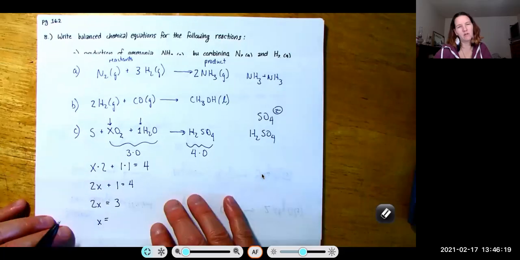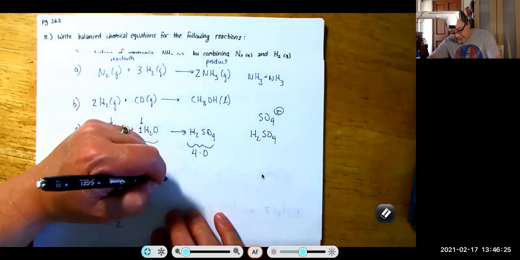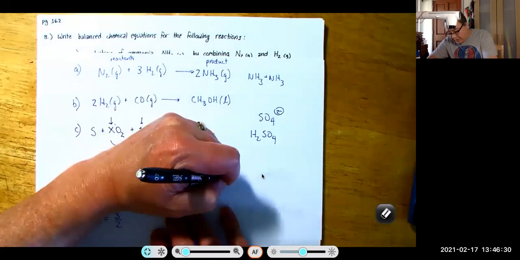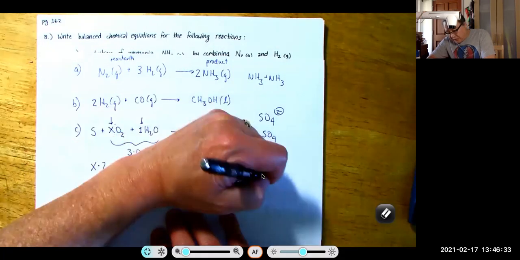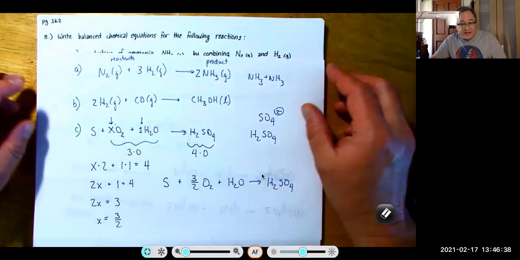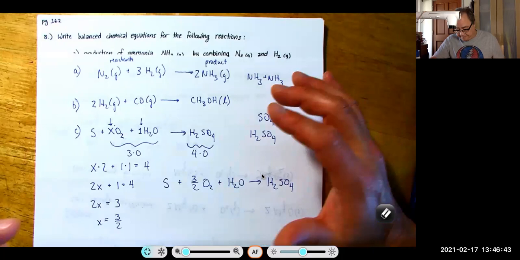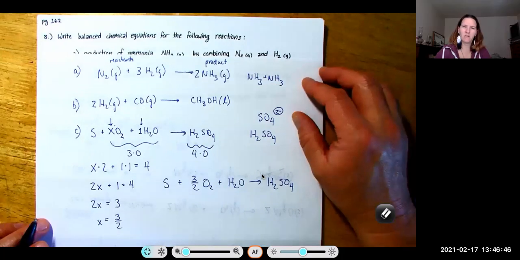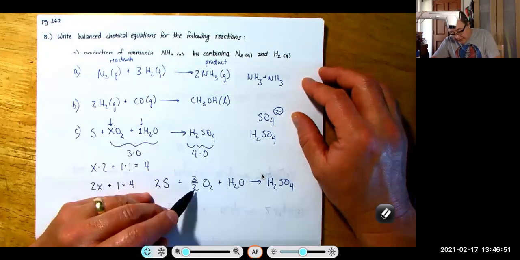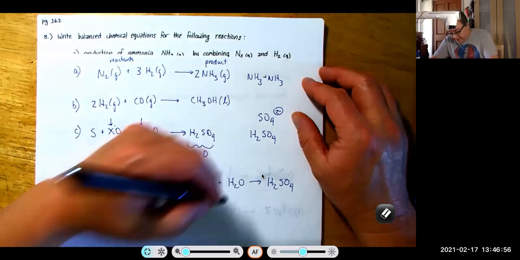And then what is X equal to? 3 halves. So if I cross out this and I write S plus 3 halves O2 plus H2O gives you H2SO4, what do I need to do to get rid of the 3 halves, but keep the ratios the same? Double everything. So I'm going to call this 2. And 3 halves doubled is just 3, right? And what is 1 doubled? That's a 2, and this is a 2.